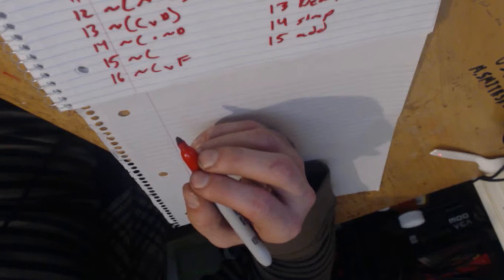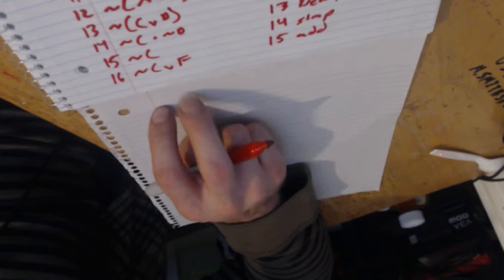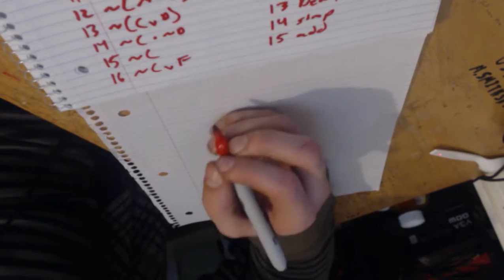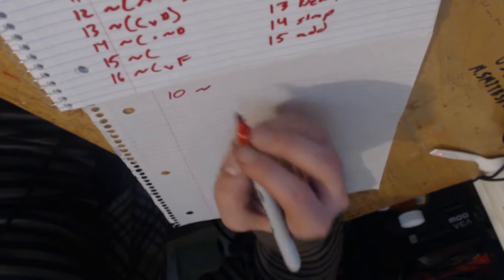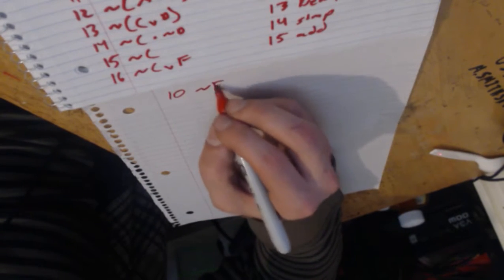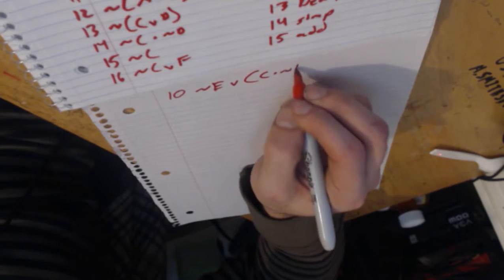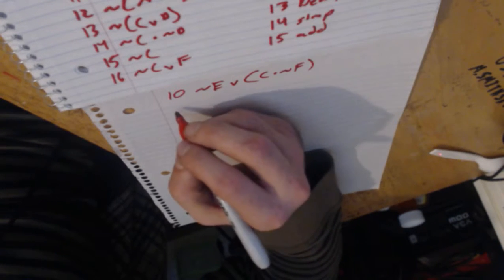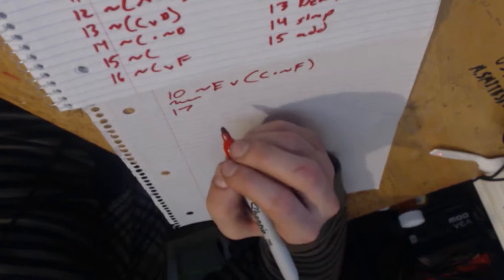So, now let's go back to line 10. Let's refresh our memory. Line 10 was that not E or C and not F. Now for line 17, now we had all that stuff in the middle, right?